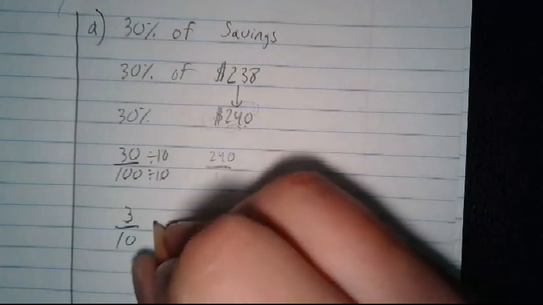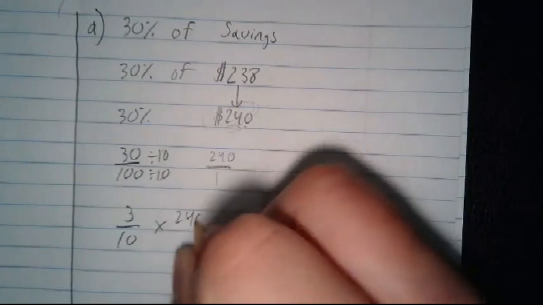Three-tenths times 240 over 1. We can simplify this way. Divide by 10. They both have a common factor of 10. And we have 3 over 1. 240 divided by 10 is 24 over 1.